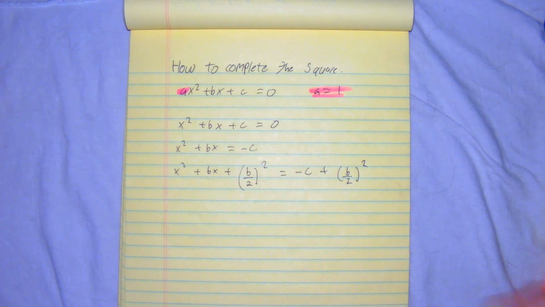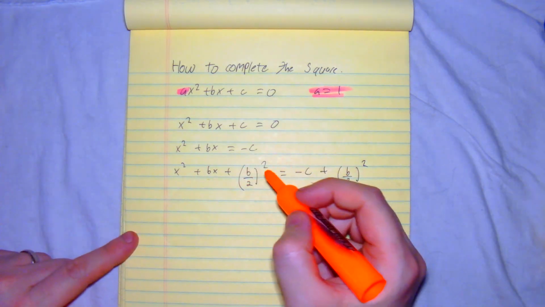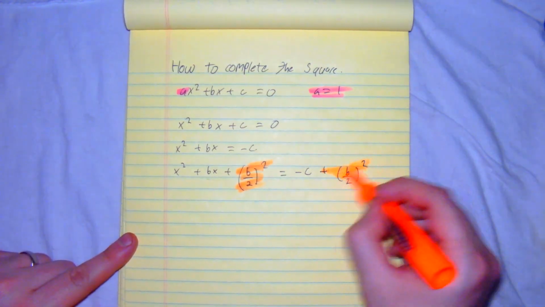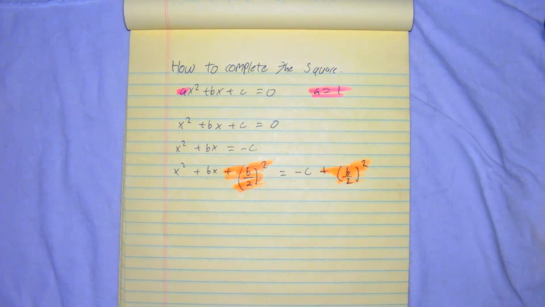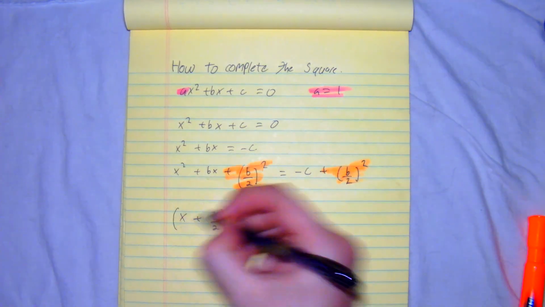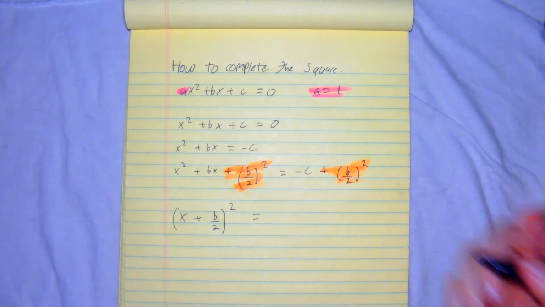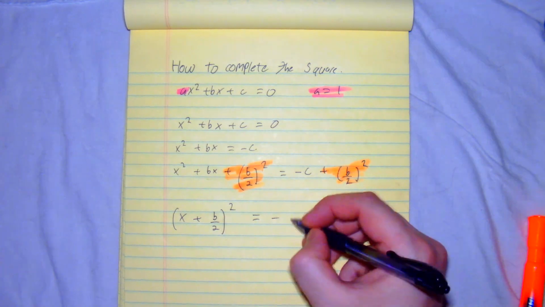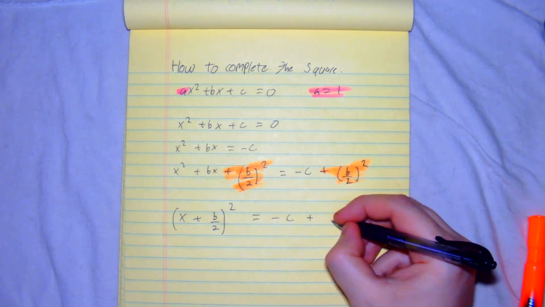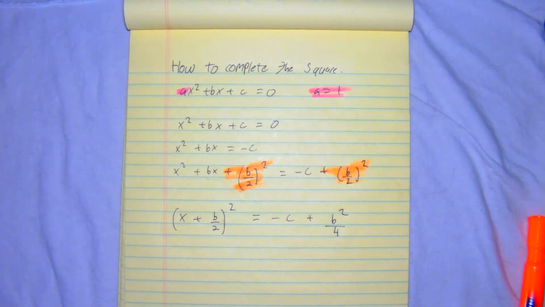Now, the reason why we did this again is what you do to one side, you have to do to the other. I will include the plus sign, that's fine. We have to do that to both sides for the equation to be equal. Then, we're going to make the equation look like this. We're going to factor it. So then it would be x plus b over 2 squared is equal to negative c plus b squared over 4.